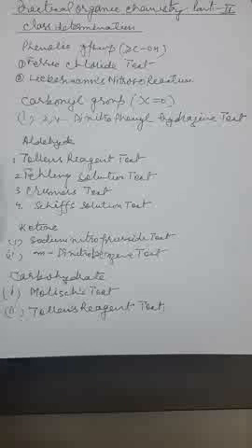Tests for aldehydes. The first test is Tollens reagent test. To the reagent, add 2-3 drops of the substance and heat on a water bath for about 5 to 10 minutes. A grayish black precipitate or silver mirror is obtained. Reducing sugars also give this test.